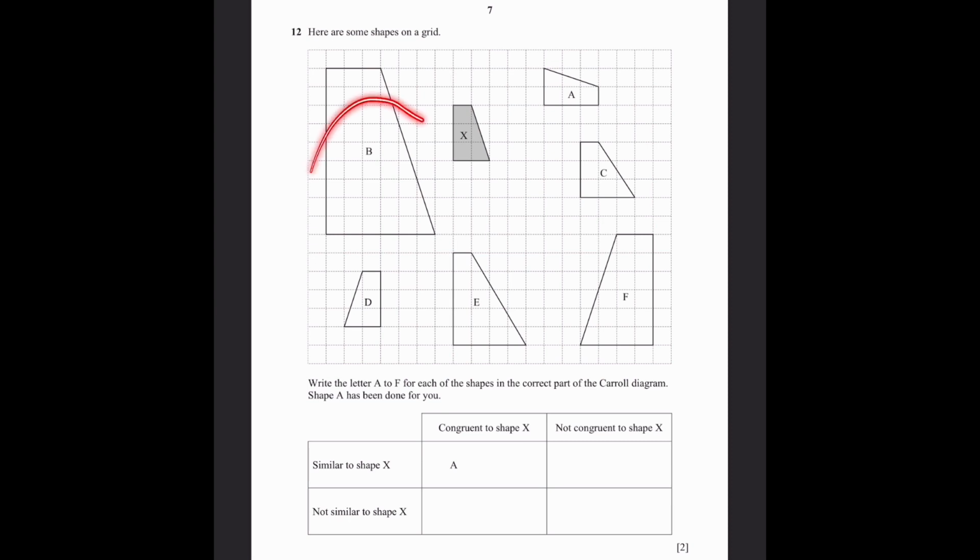Now shape B. It is not congruent, so it comes under one of these two over here, because shape B is much larger than shape X. But is it similar to shape X? Let's see the lengths. This length is 3, this length is 2. This length is 6, so multiply by 3.